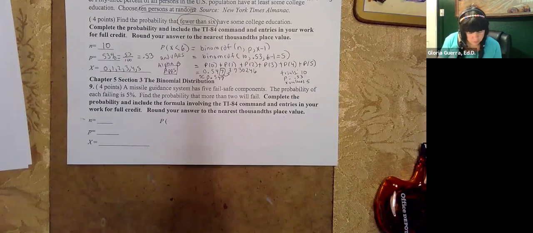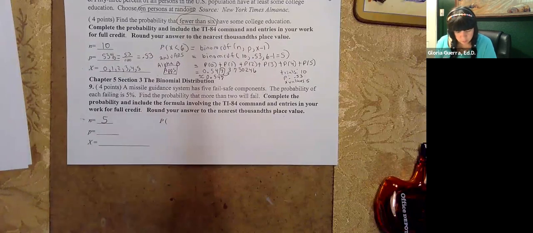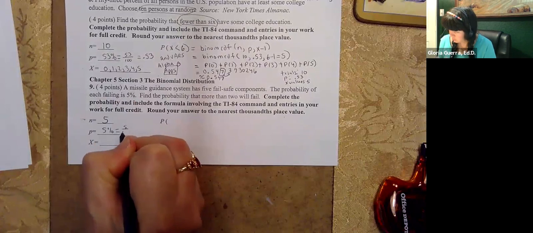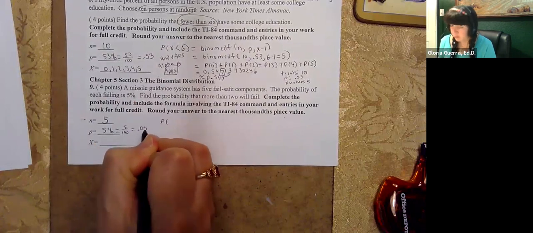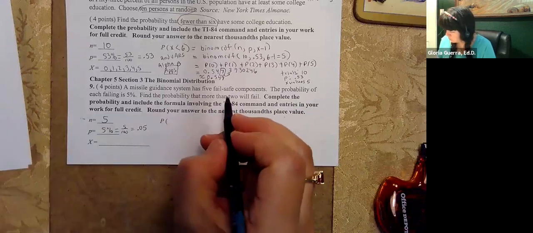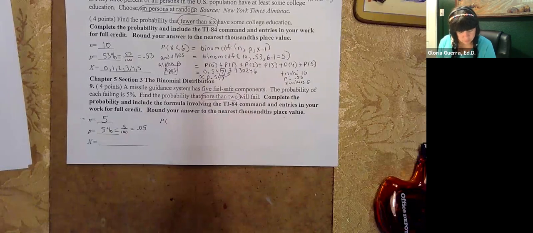Okay. A missile guidance system has 5 fail-safe components. So that's your N. The probability of each failing is 5%. So that's 5%, which is 5 divided by 100, which is 0.05, right? You move it 2 places to the left. Find the probability that more than two will fail.